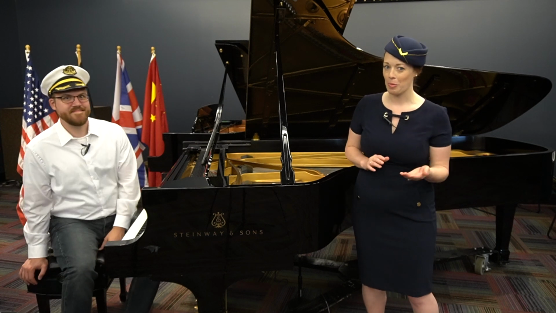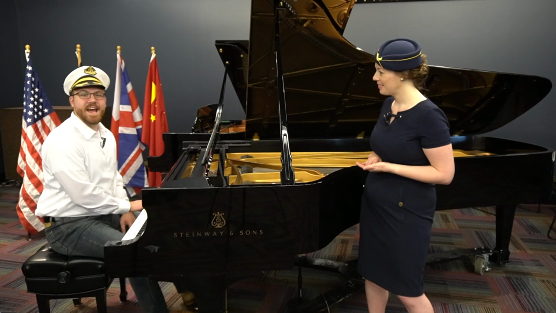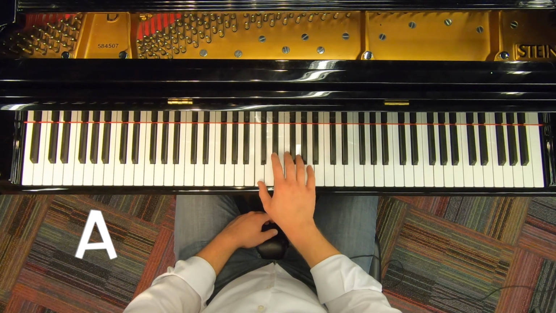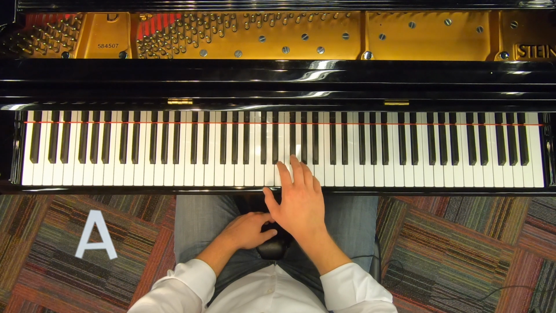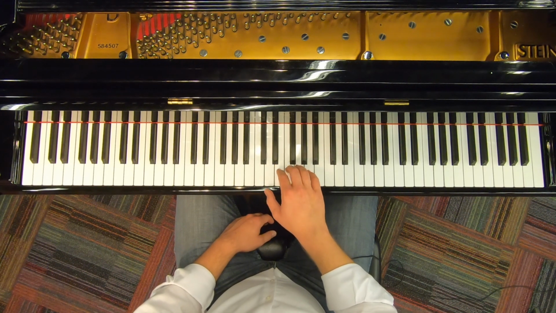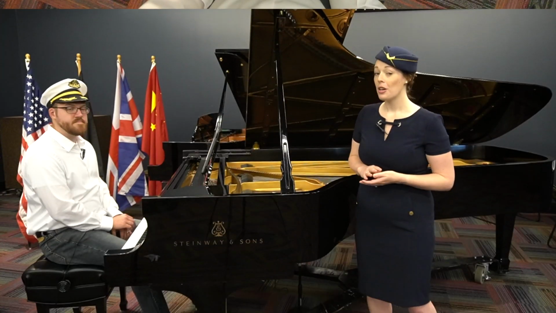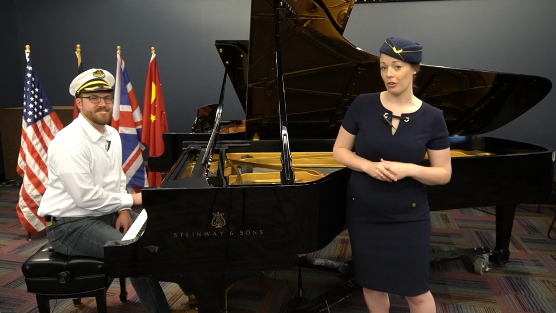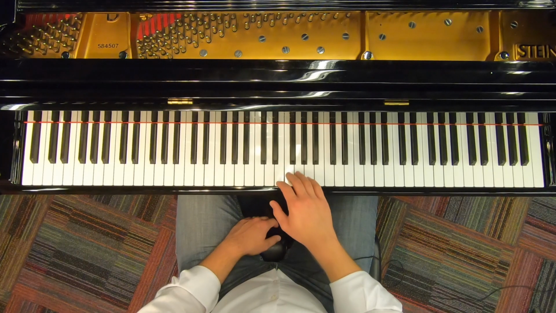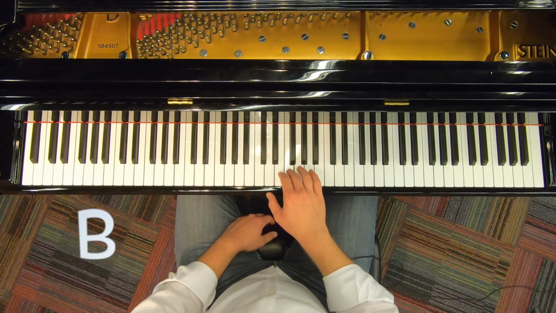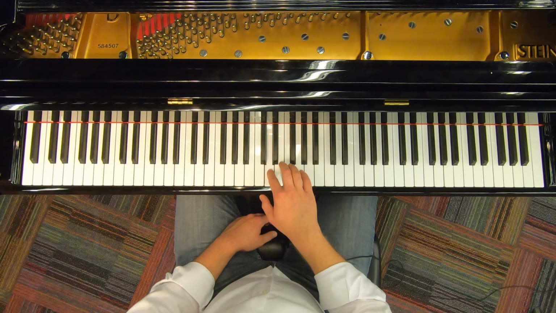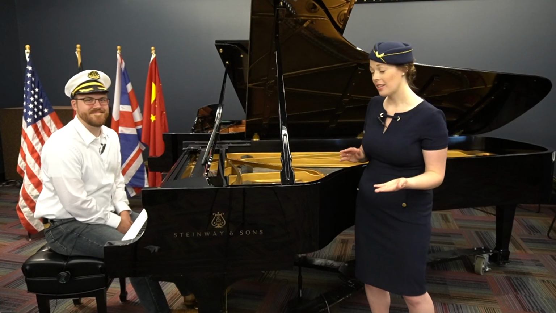Let's use a little song that you may know called Twinkle, Twinkle, Little Star to help us break it down. First, the A section. So that first phrase makes up our A section. Now let's hear our B section. And following that is our A section one more time.